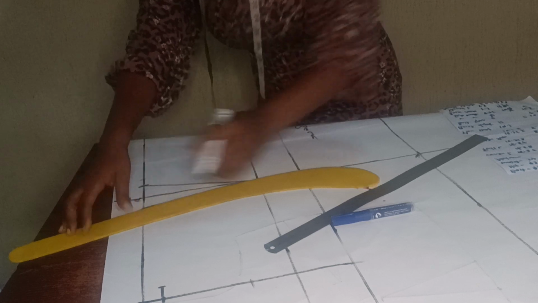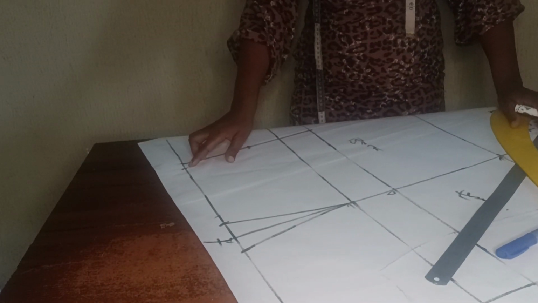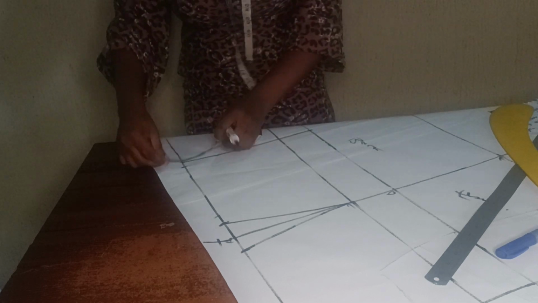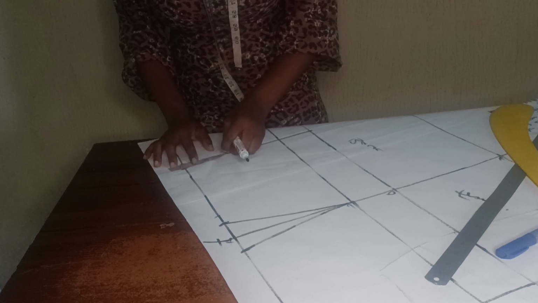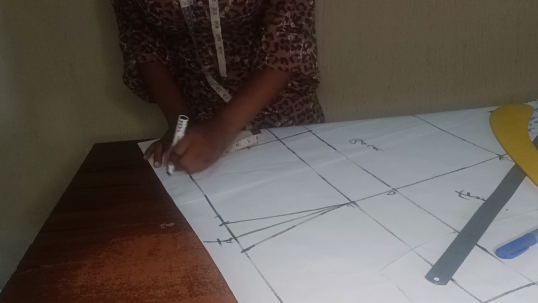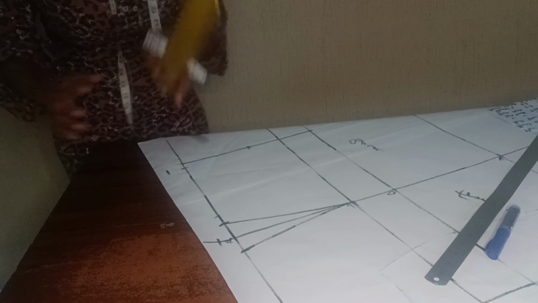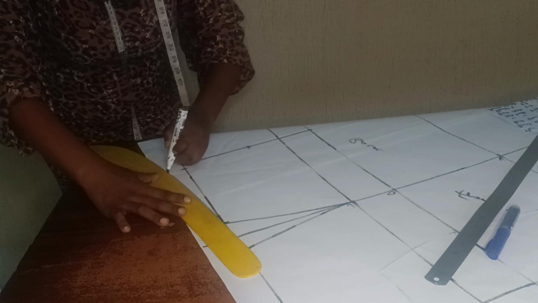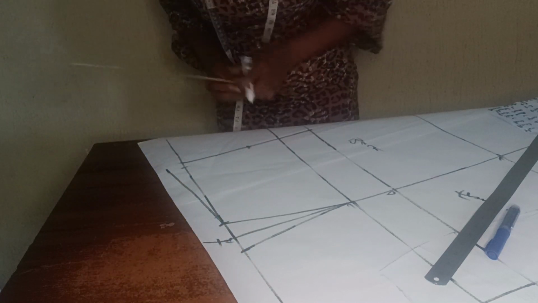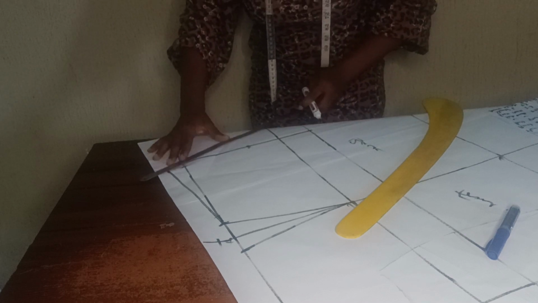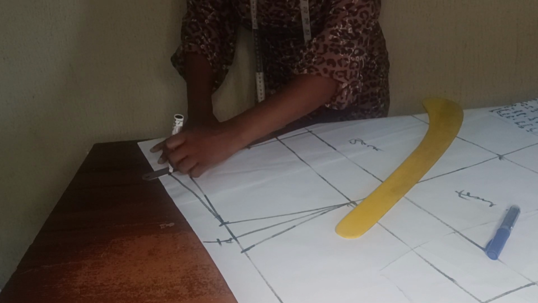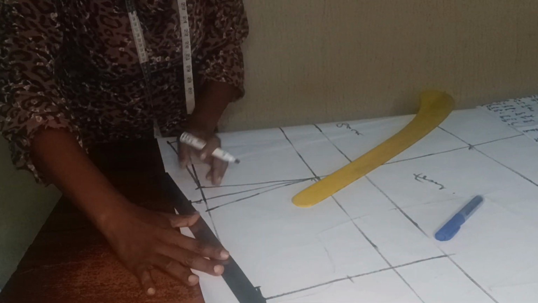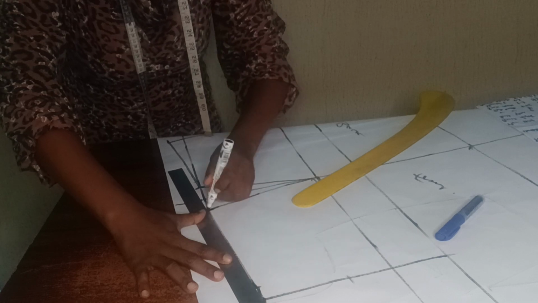Then I'll come to this point here. You know I measured 3/4 inches in. I'll measure 1 inch, 1.25. Then use my curve to draw a slight curve there. Okay, so I'll use my straight ruler to join to my X. Then join this point to this point.